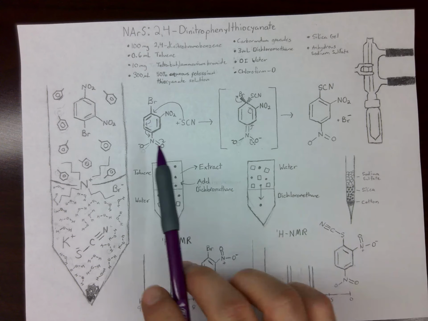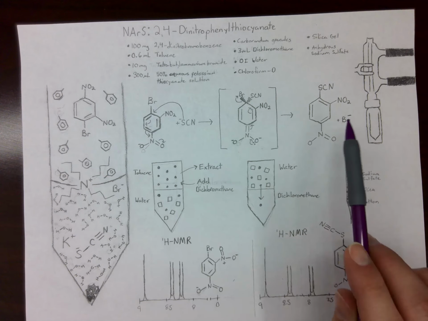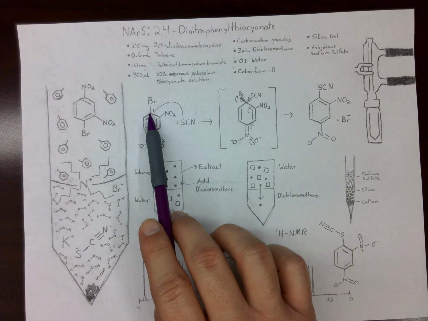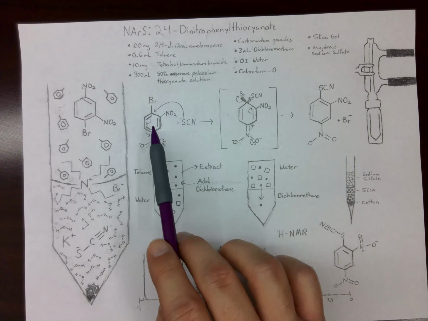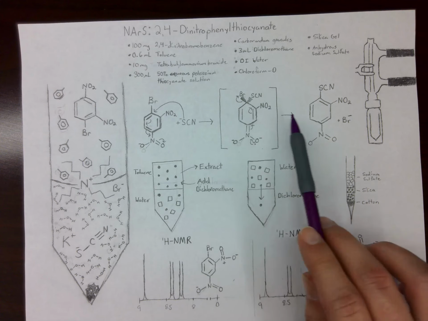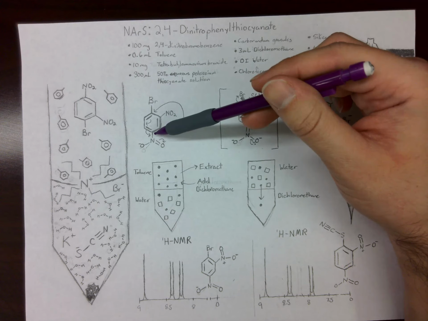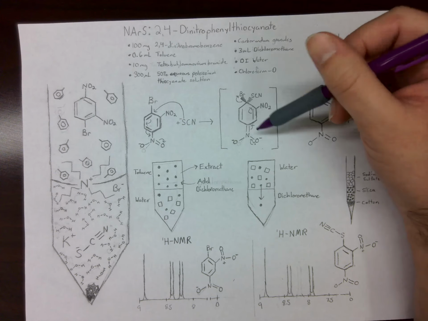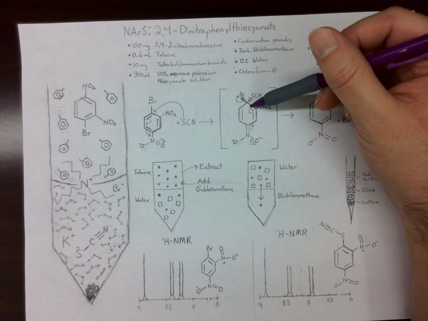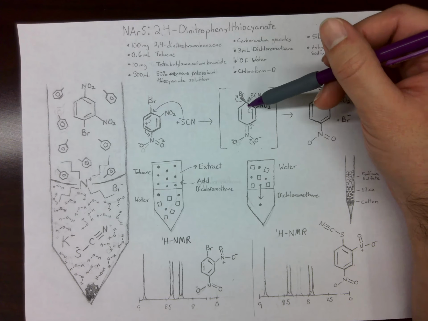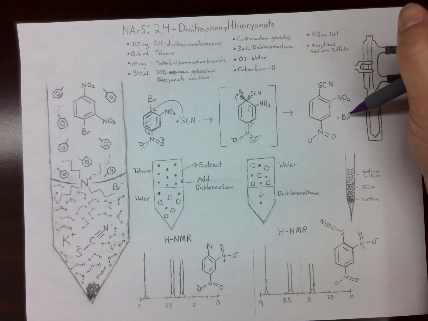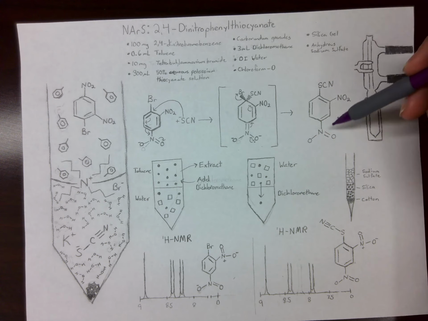And during that reflux, we will have this reaction take place, in which the thiocyanate nucleophile attacks the carbon with the bromine attached, forming our intermediate. And eventually, this resonance stabilization allows for this intermediate to exist, but it will want to reform and reshift these double bonds back to its aromatic ring on the benzene, pushing off the bromine, with the bromine acting as the leaving group. And so we'll have our bromide ion floating in solution, as well as our final organic product.